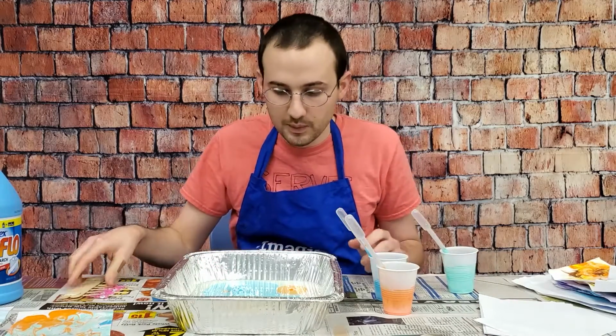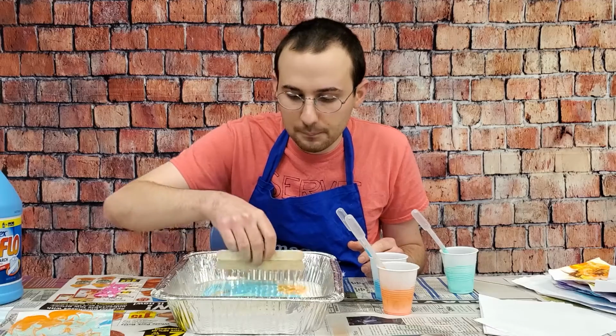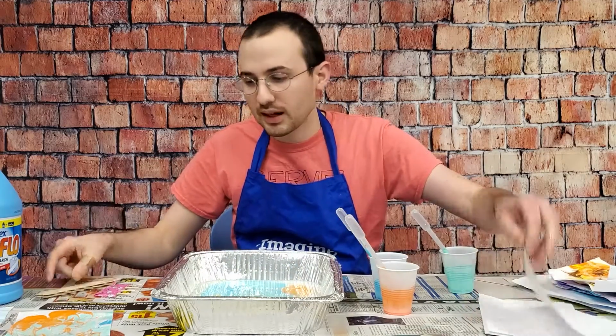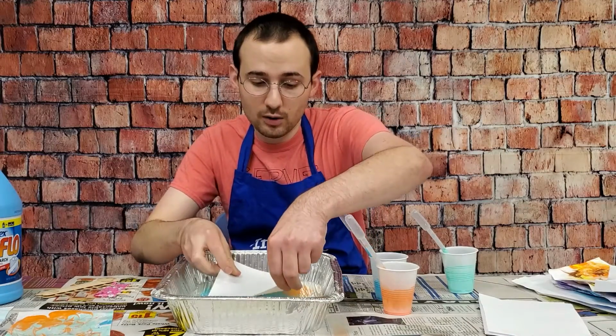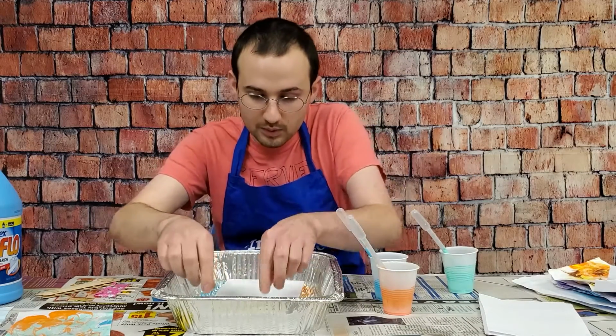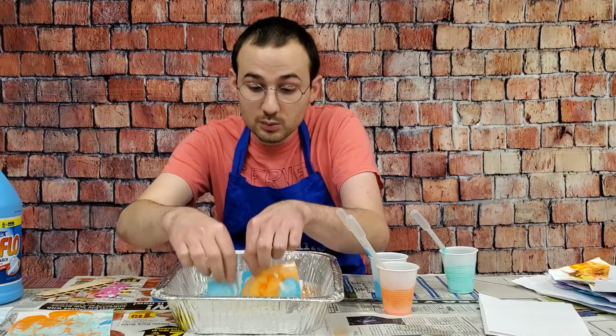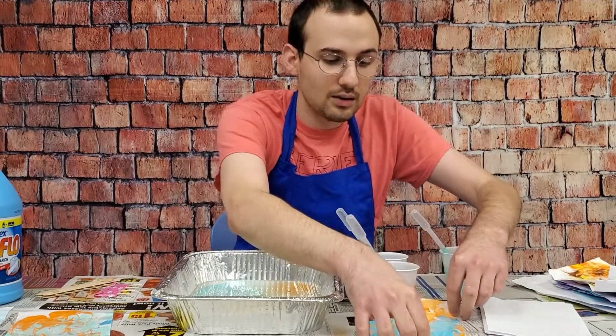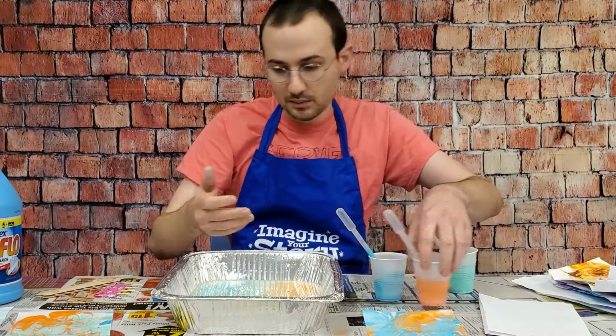The other cool thing about this, while it does take a little bit to set up, is you can end up making a lot of artwork this way. The size, with just a little bit of paint and a little bit of liquid starch, you can make a lot of these prints.